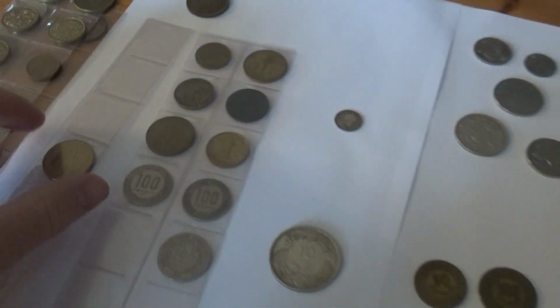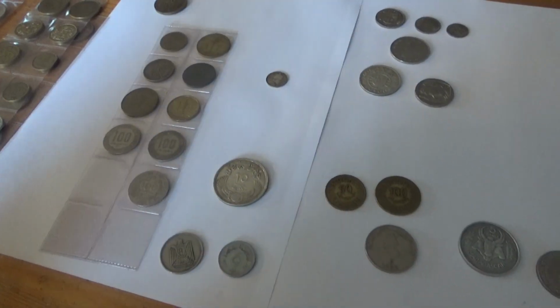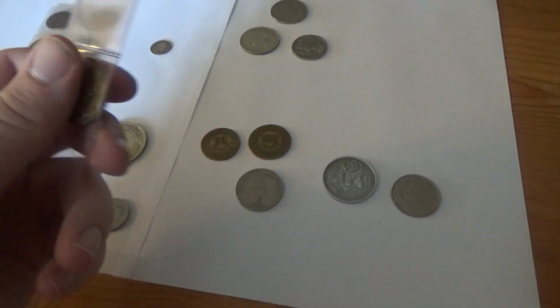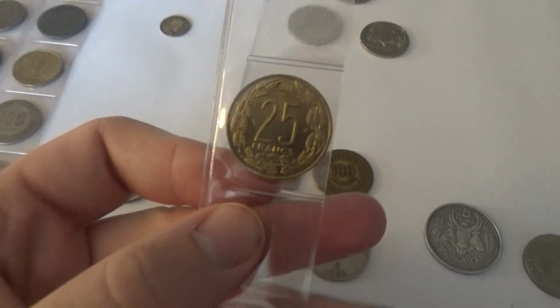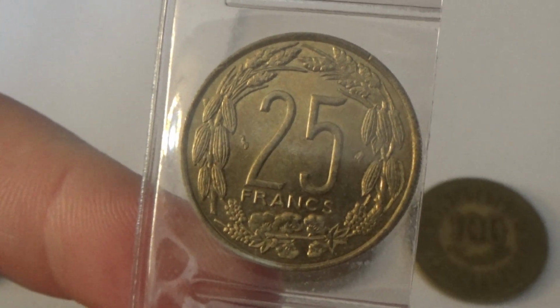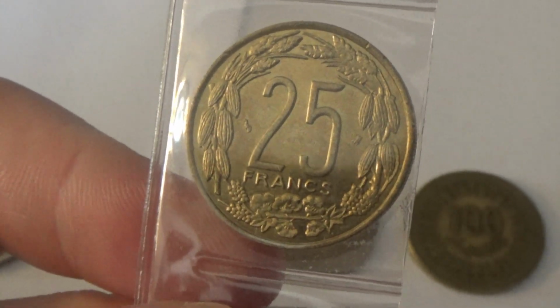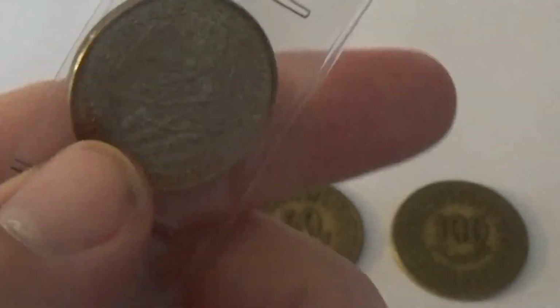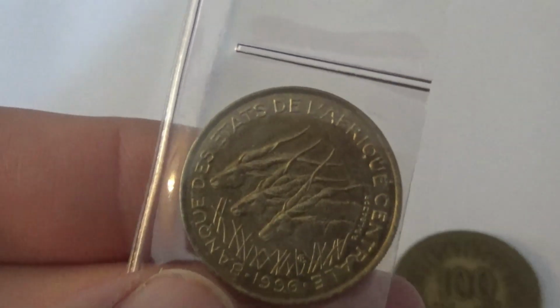Now for the spicy stuff. Nothing is going to be more spicy than Rhodesia, so we already have that done and over with. This is 25 francs. Now we're going to see more French colonies.